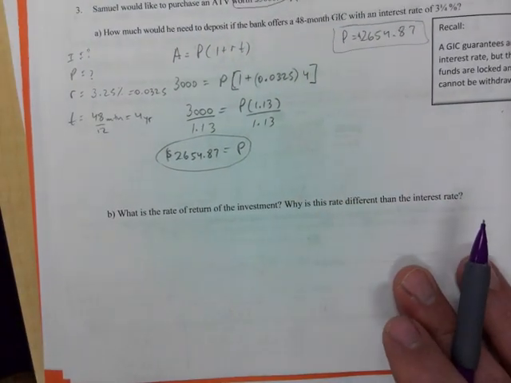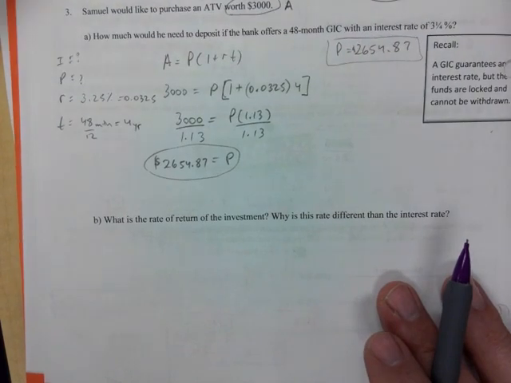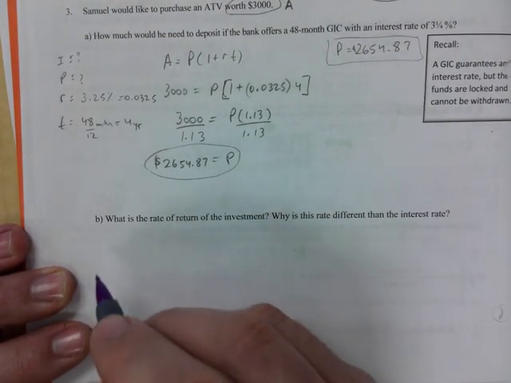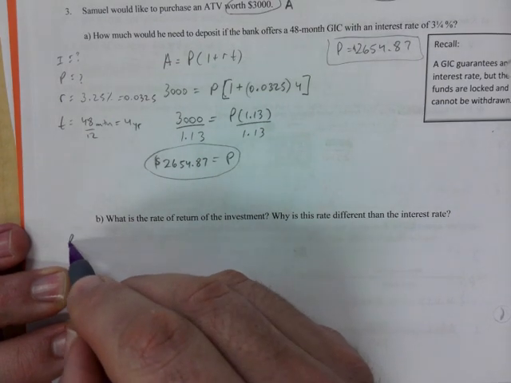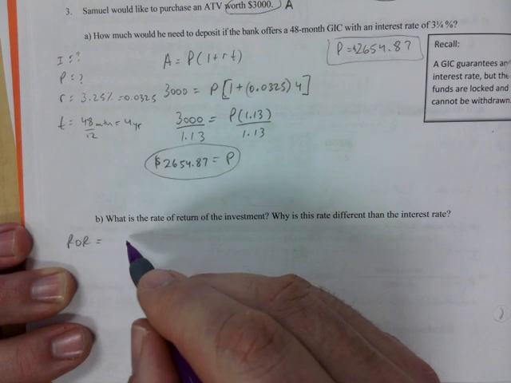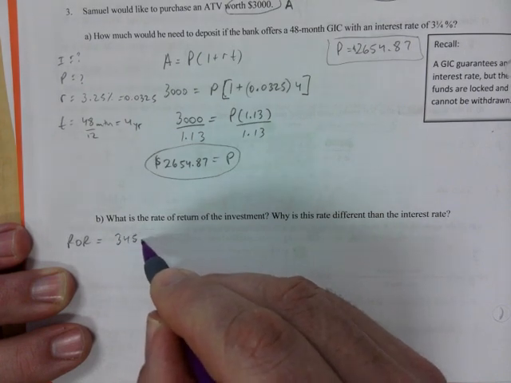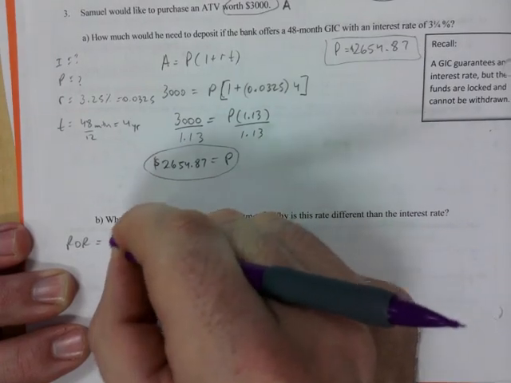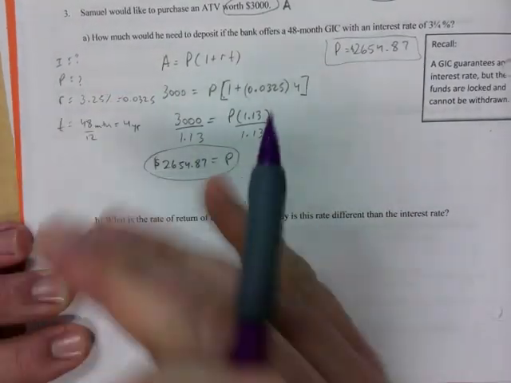What is the rate of return of this investment? Why is this rate different than the interest rate? So let's just figure out the rate of return first. And so you get 345.13. I'm fast forwarding here, so I should maybe not do that.